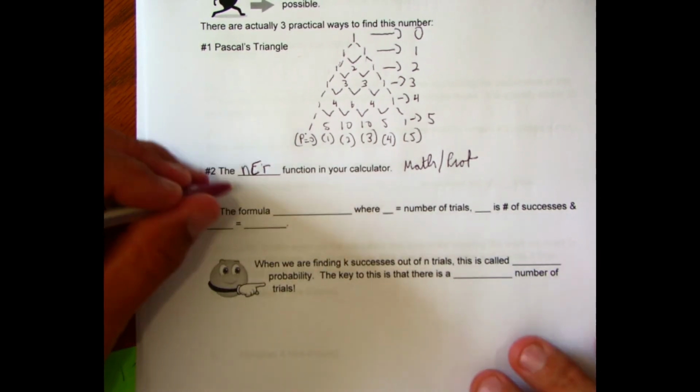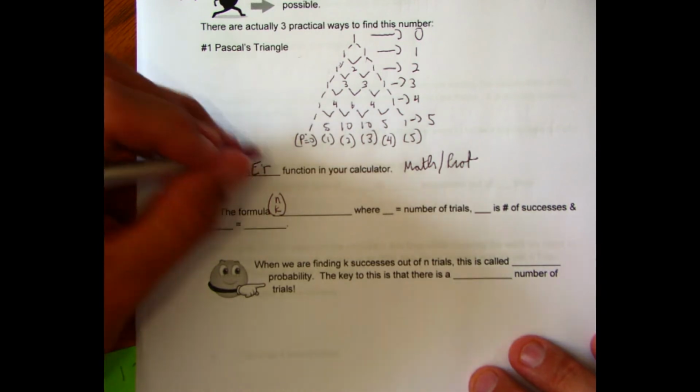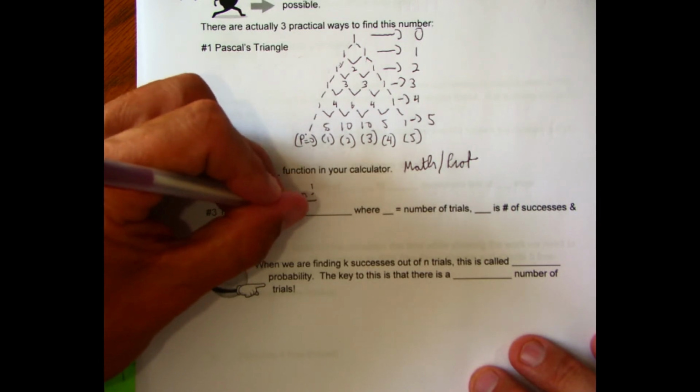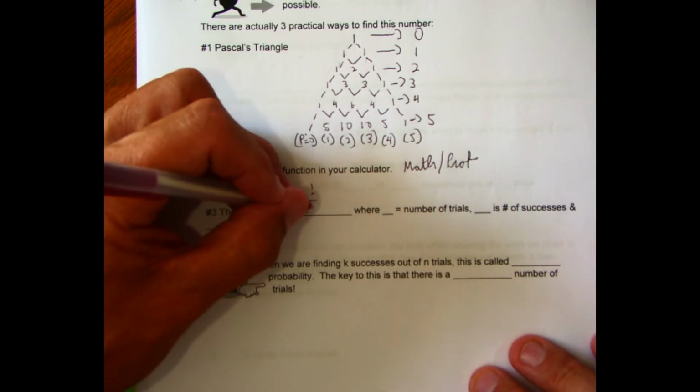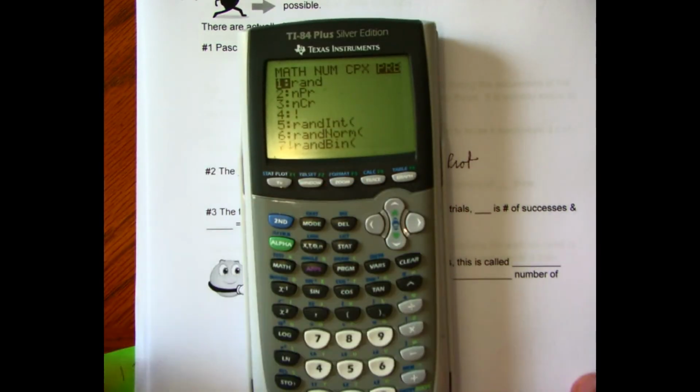And then there's this formula that we looked at in the beginning, n choose k. How do we get the number of successes? Well, we do n factorial over k factorial, which is the number of successes we're looking at, times n minus k factorial. If you remember what factorial means, 5 factorial means you do 5 times 4 times 3 times 2 times 1. So if I want to do 5 choose 3, I do 5 factorial, and if you go to the probability function, there's the factorial key. So 5 factorial is 120.